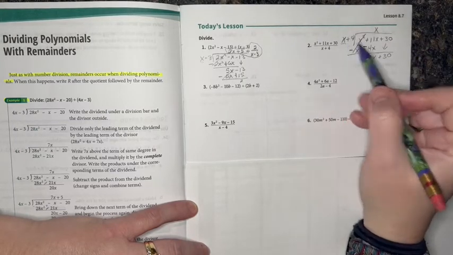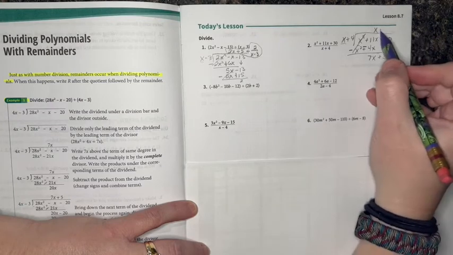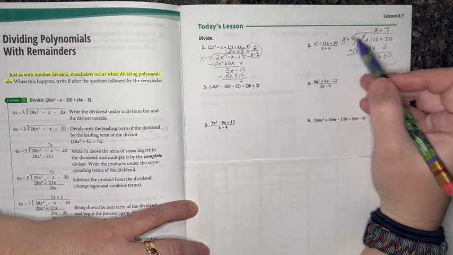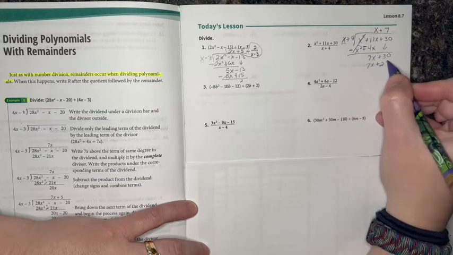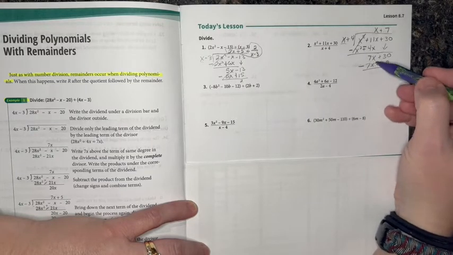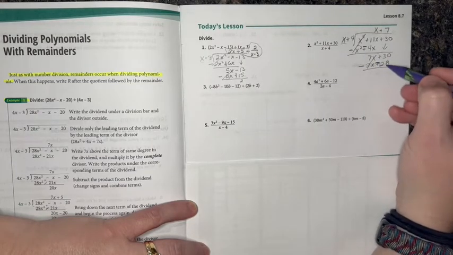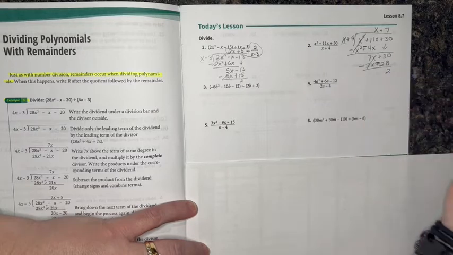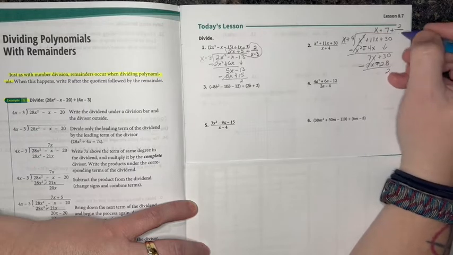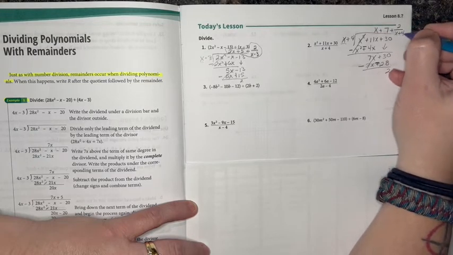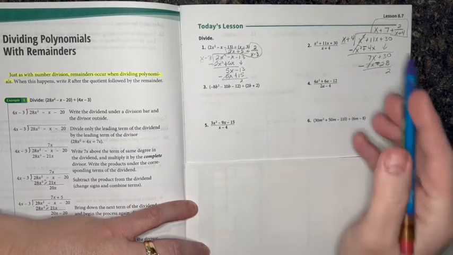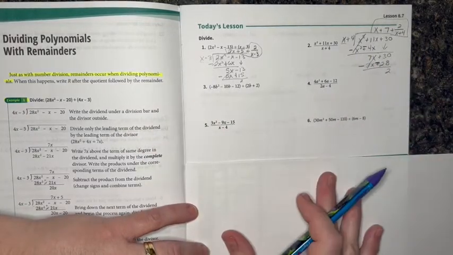Now, how do I get this x to look like a 7x? Well, I'm going to multiply it by 7. 7 times x is 7x. 7 times 4 is positive 28. Then I change my signs. 7x minus 7x is 0. 30 minus 28 is 2. That is the remainder, and it's positive, so I'm going to write plus 2 over x plus 4. That is the answer in the way I want to see it. This prepares you for more maths.